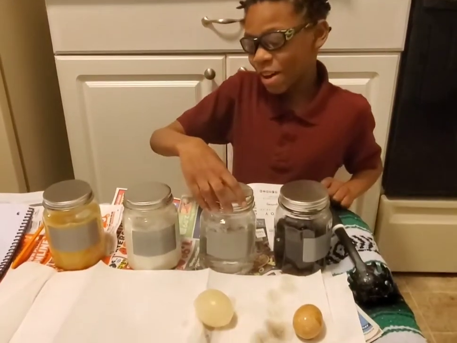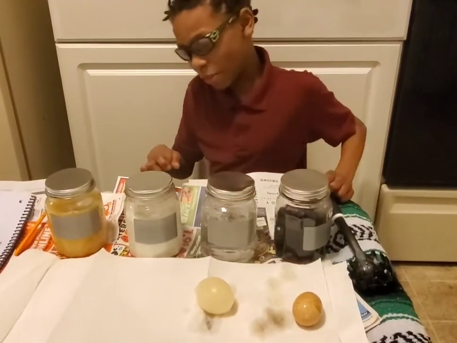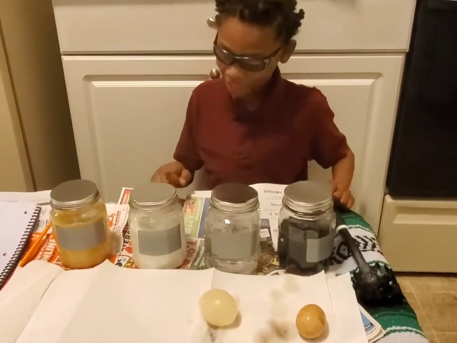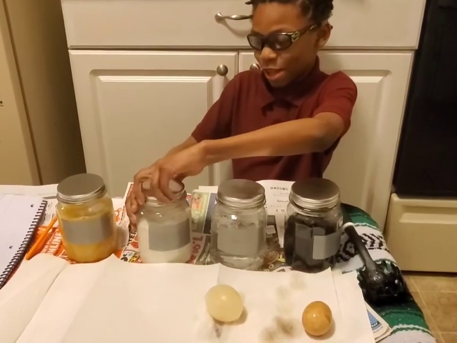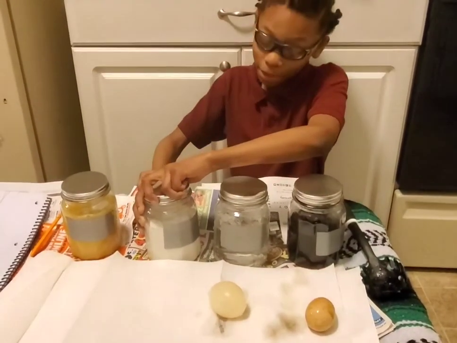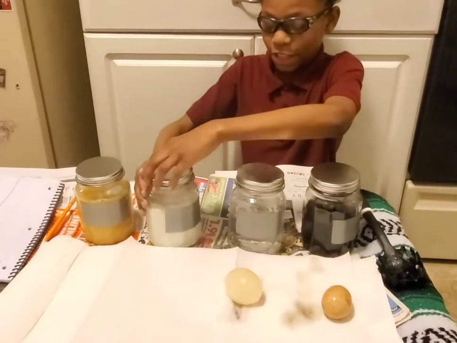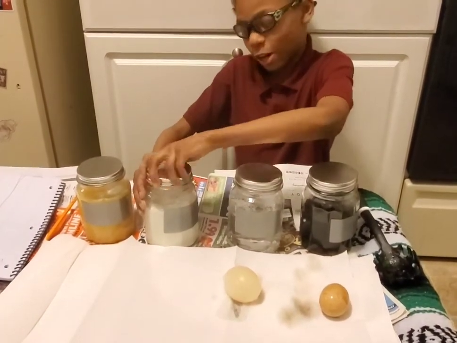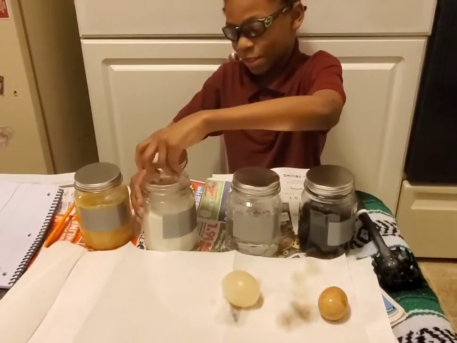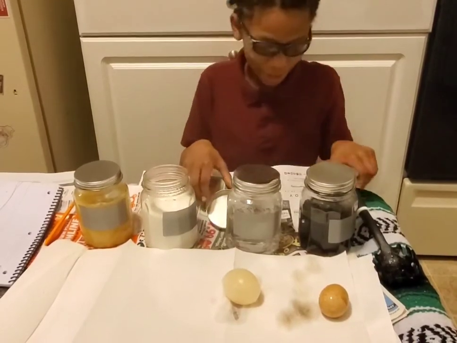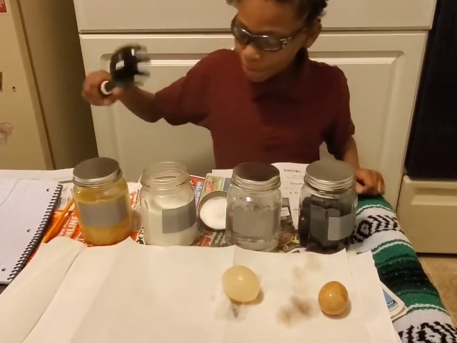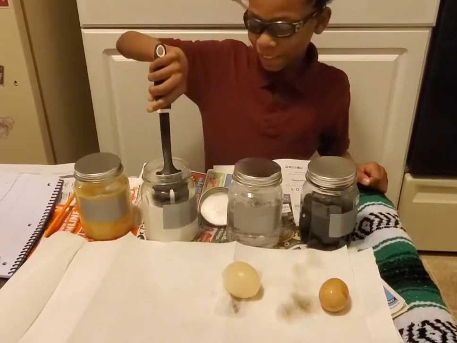Alright. Now I will be checking out the milk egg. I think it might have stayed its same color because milk is white, the egg is white, but we will see.